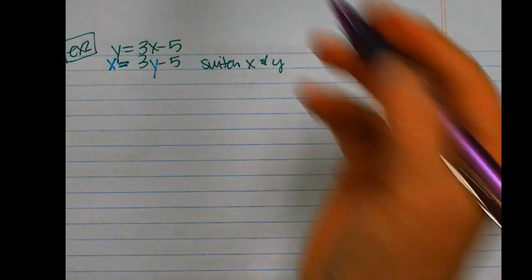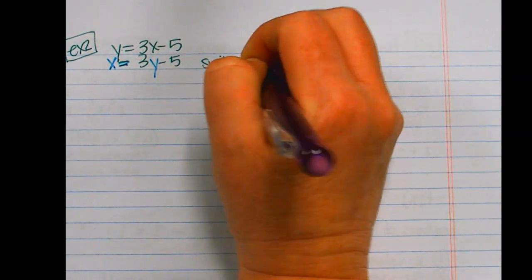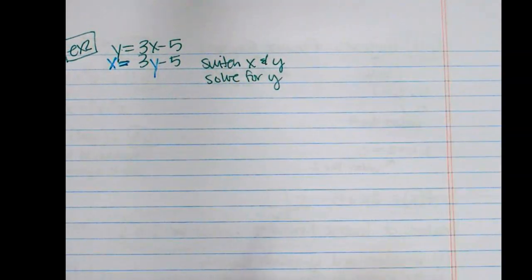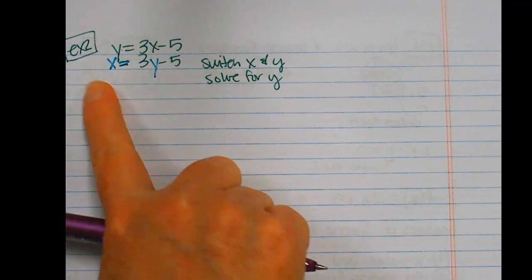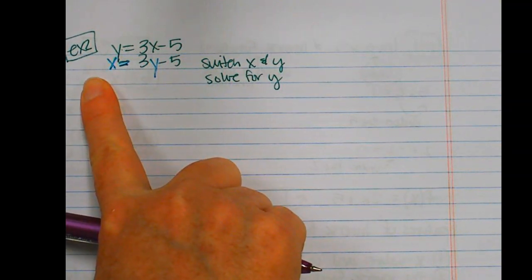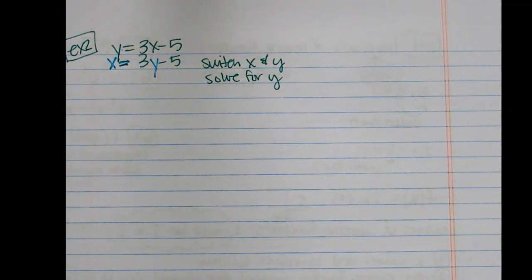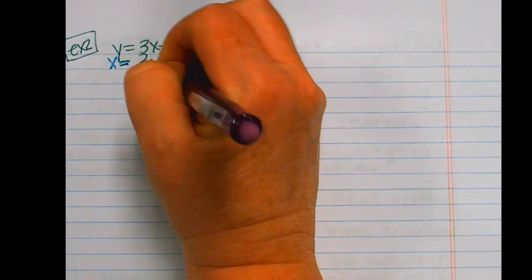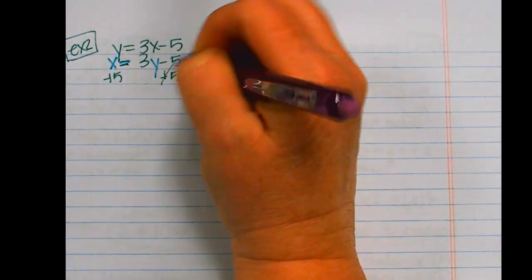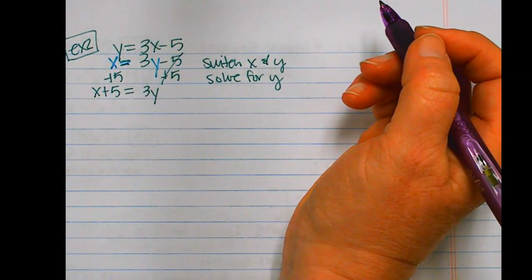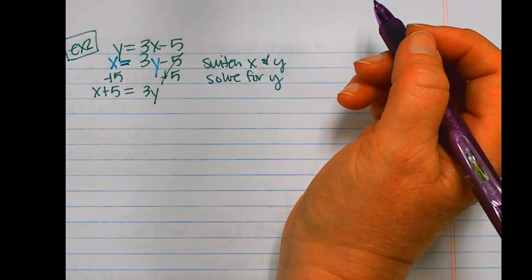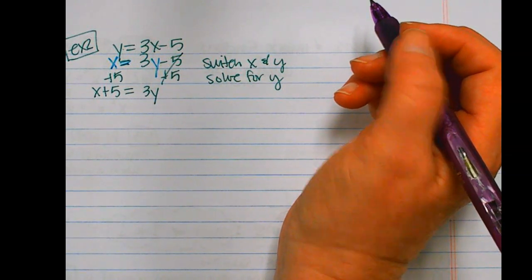Now my goal is to solve for y. So right now I have 3 times y minus 5. I need to move everything to the left-hand side. So what do I do first? Divide by 3 or move the 5? Move the 5. Excellent. So plus 5 to both sides. We get x plus 5 equals 3y. Now I don't have y by itself yet. We need to divide by 3 or multiply both sides by a third.